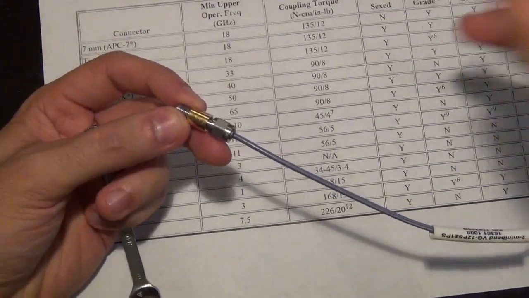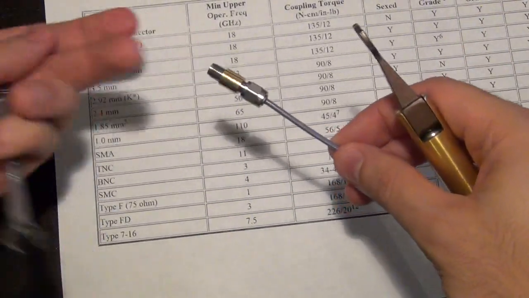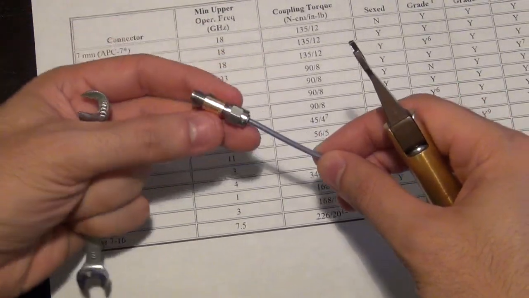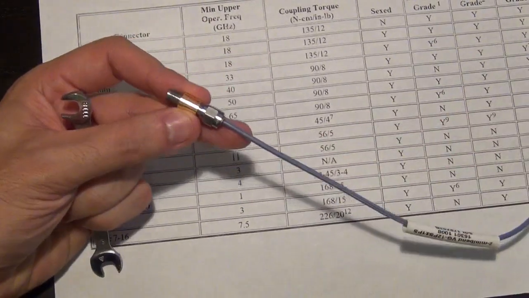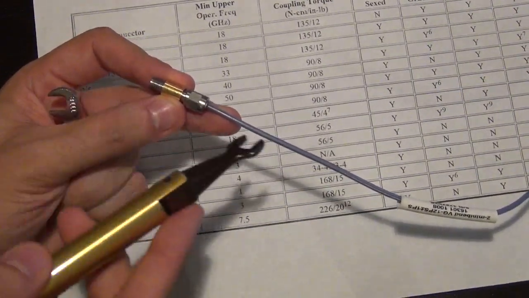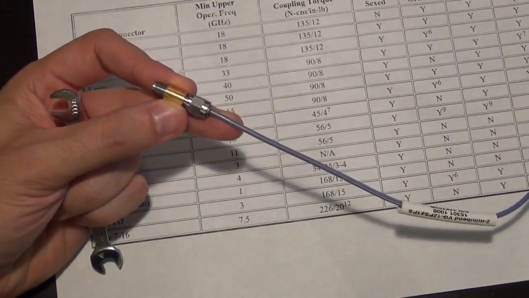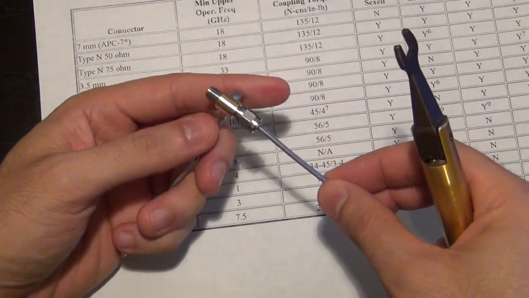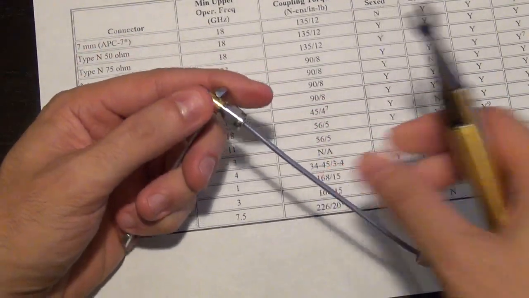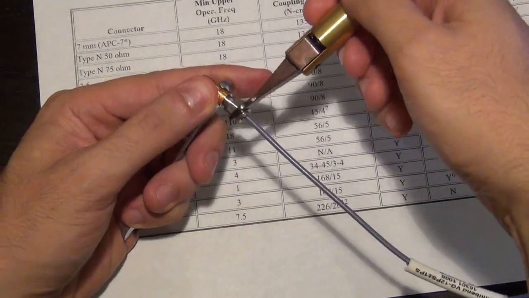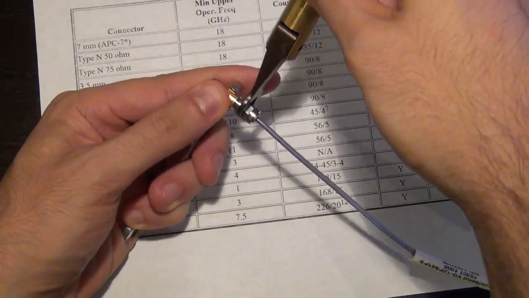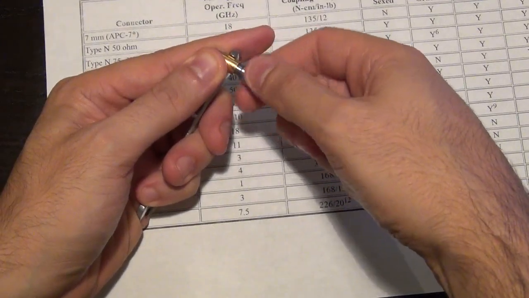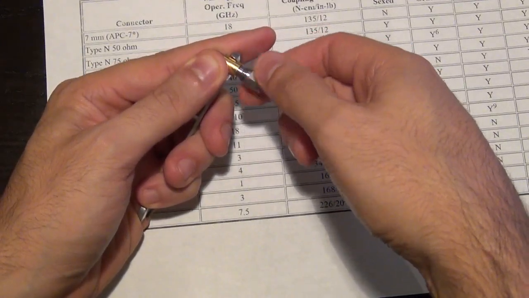If you just hand tighten it and forget about it and don't use the torque wrench, the interface between the connector and the cable, or the connector to another connector, is not going to be perfect. And you're going to have impedance variation, reflections, notches in your frequency response, which you don't want. And of course the process of removing it is just the reverse. You place the connector into the wrench, use the torque wrench, unscrew until it's loose enough, and then you use your hand and you gently remove the connector and you separate them from each other.